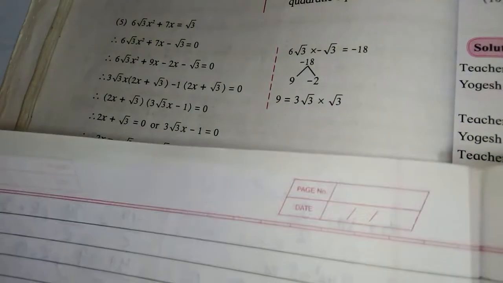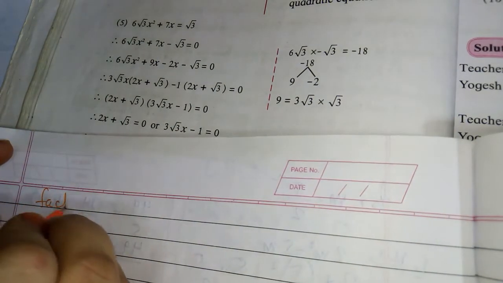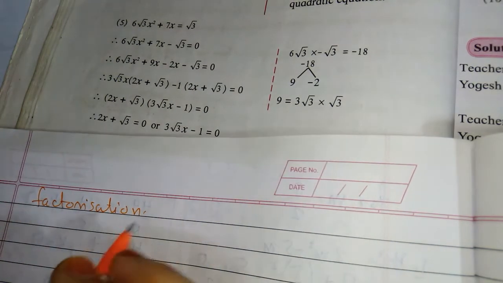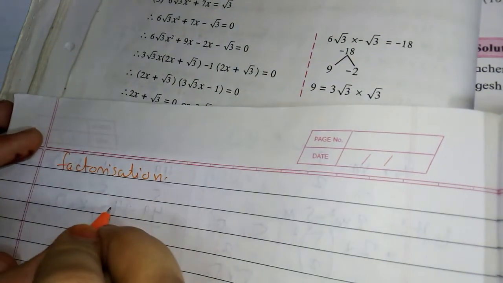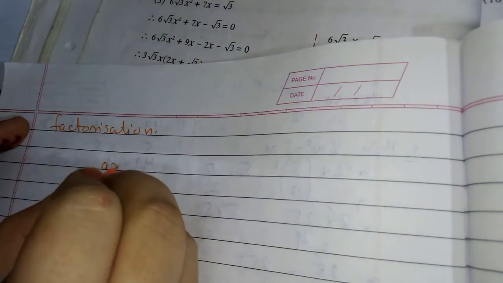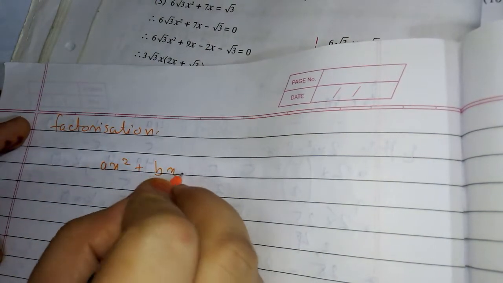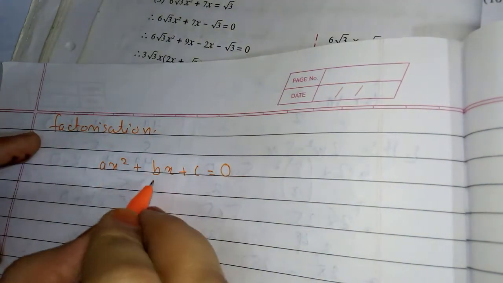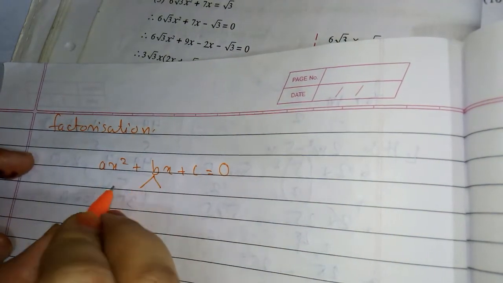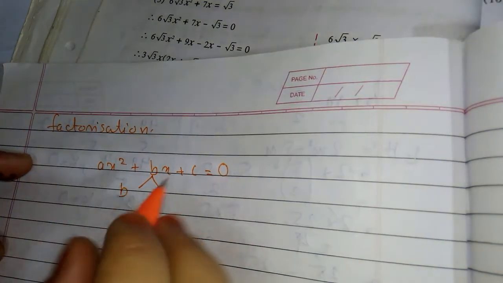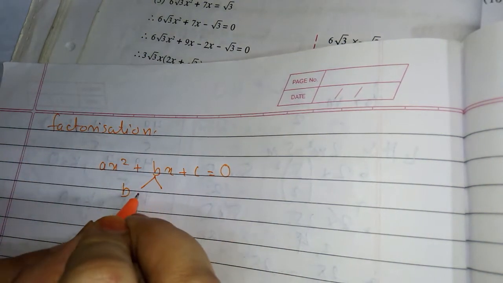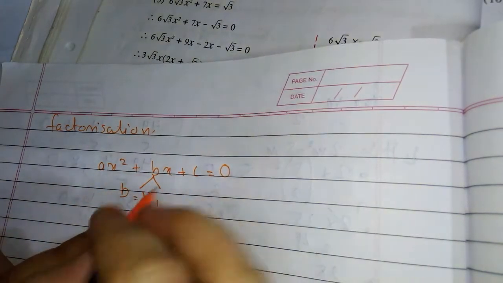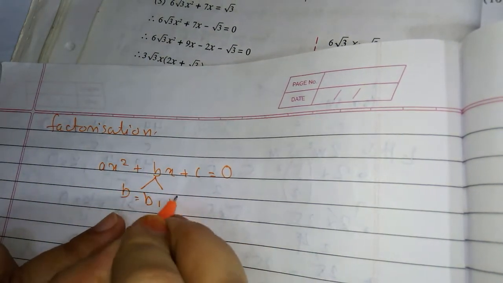So first, let's see what the method of factorization is. In factorization, a quadratic equation will be given to us in the form ax square plus bx plus c is equal to 0. What we have to do here is split the middle term. Our middle term is b. So we split the middle term such that b is equal to b1 plus b2.